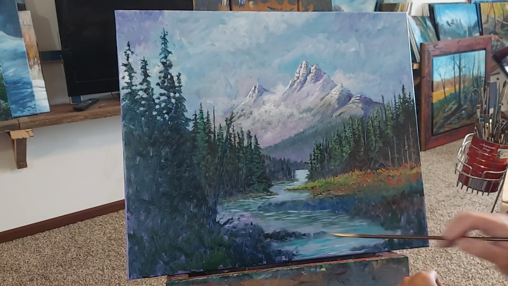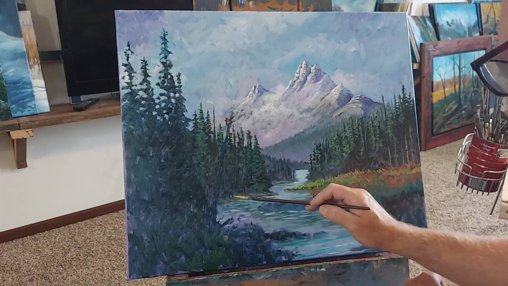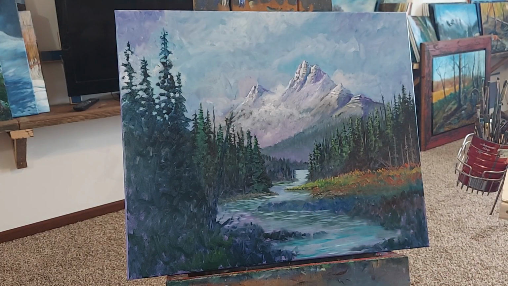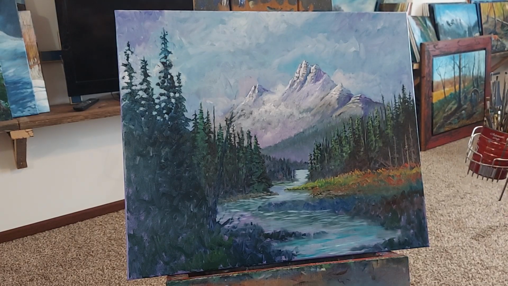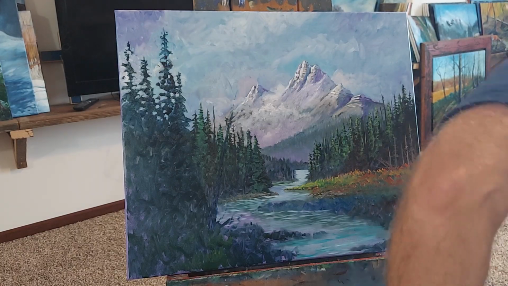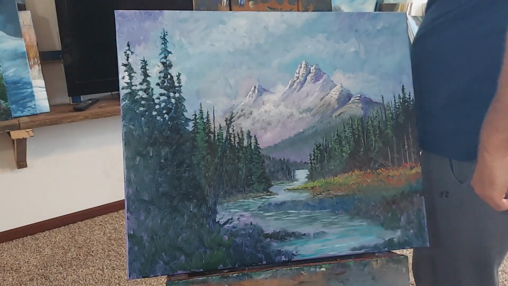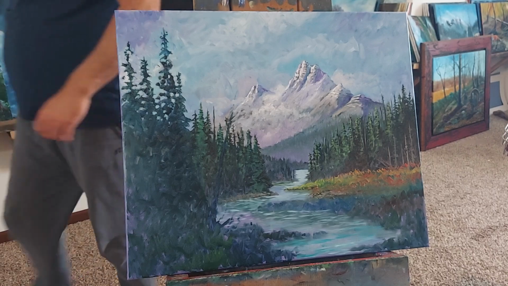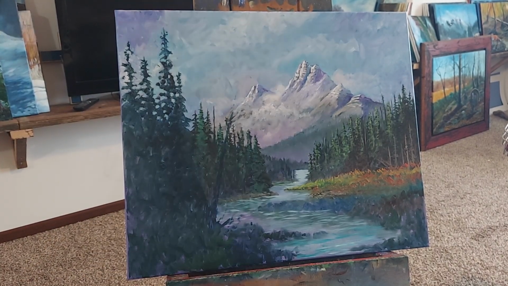Kind of let that fade back into the background there. All right, let's step back and see how that looks. Okay, now I think we're getting somewhere. Looking beautiful.